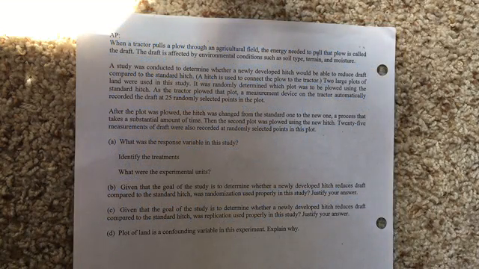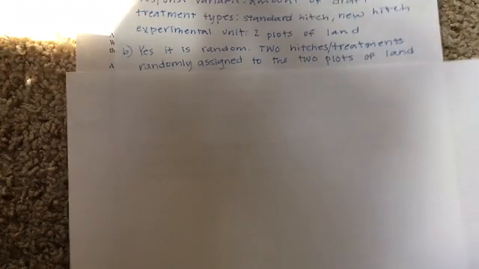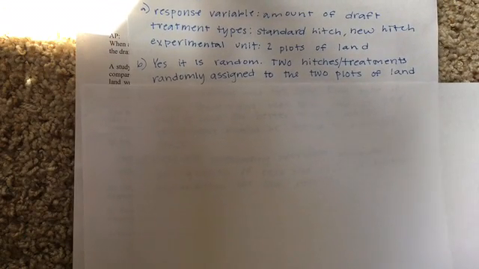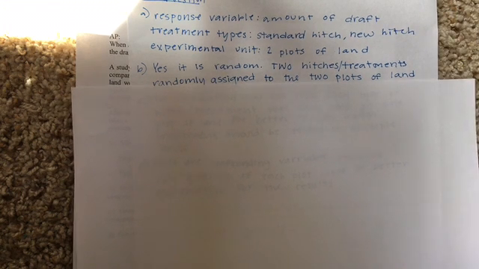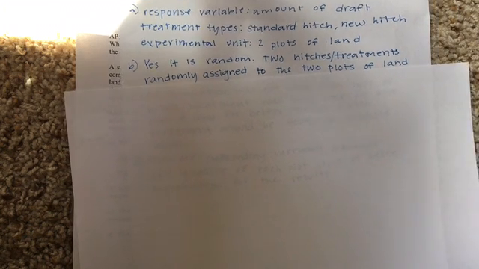So part B says, given that the goal of the study is to determine whether a newly developed hitch reduces draft compared to the standard hitch, was randomization used properly in the study? Justify your answer. So it's basically asking if this study is random or not. And so we can say that the study is random because the 2 hitches were randomly assigned the 2 plots of land, and it was not preset.